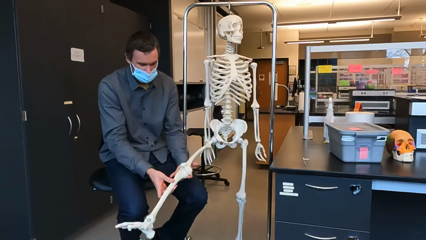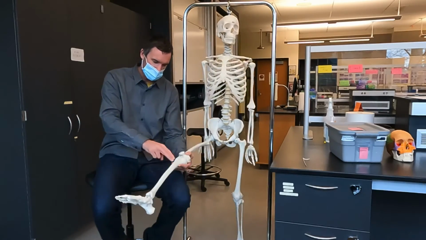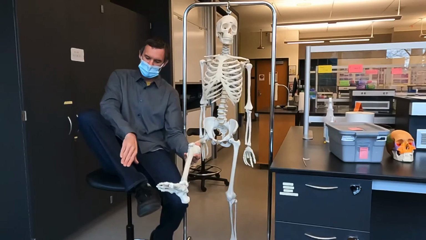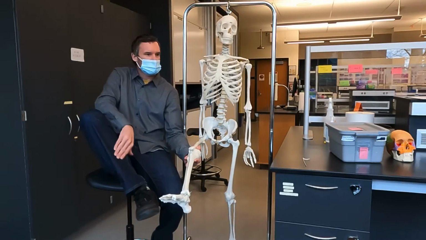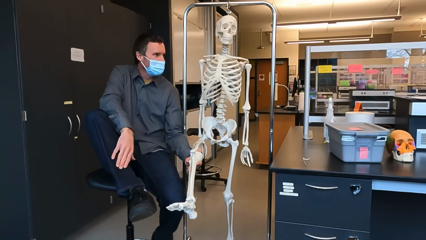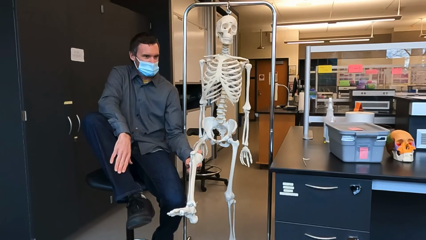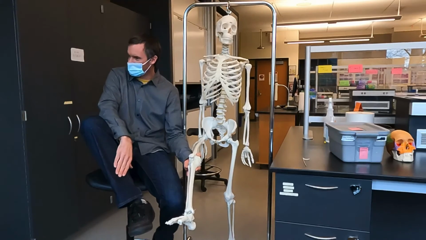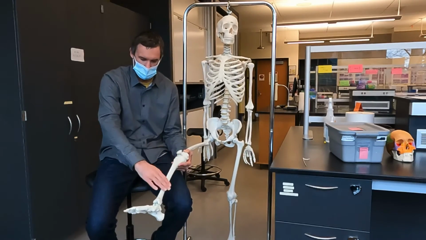Another part of the tibia that you can palpate is this smooth, what's called a medial surface. And this is your shin. There's no muscle that runs across your shin. When you hit your shin against something, it hurts, because there's no muscle there. There's no padding. That's just straight up bone.